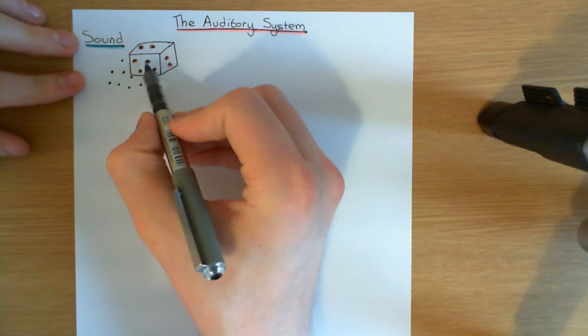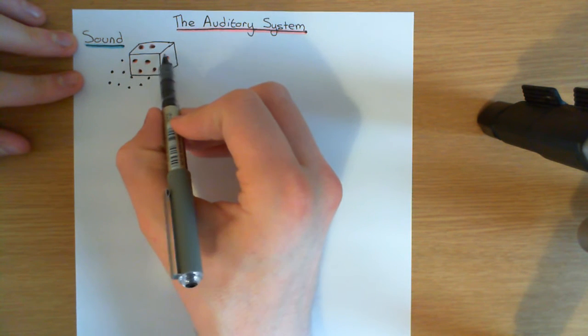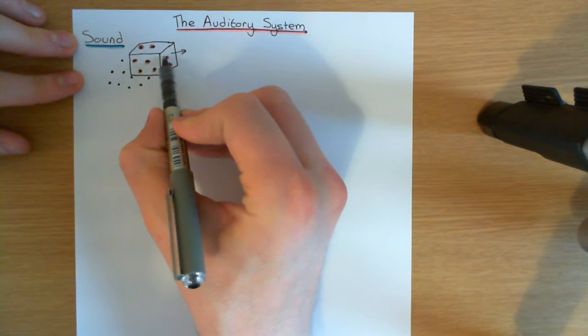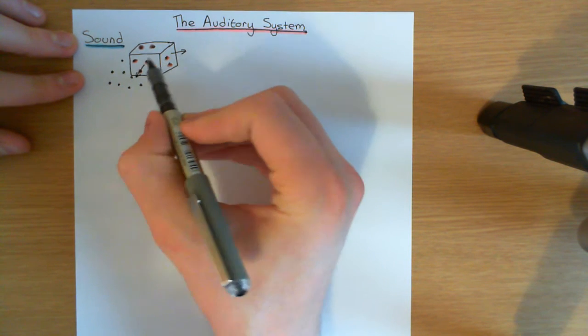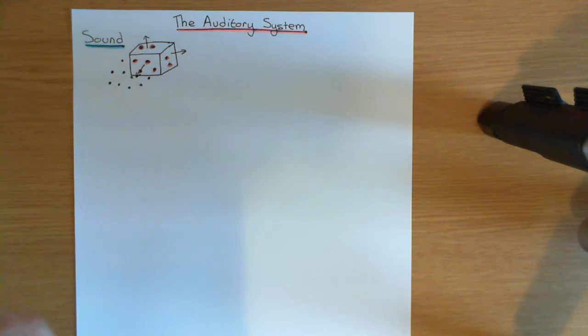Okay? And they will be bashing into the walls of my box here and exerting forces outwards. So on this wall I have a force going out like this, on this wall I have a force going out like this, on this wall I have a force going out like this. So there'll be a certain force outwards on the wall of my box, and that is what pressure is about.